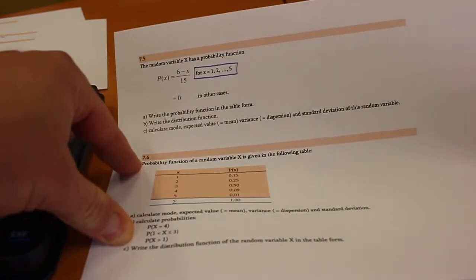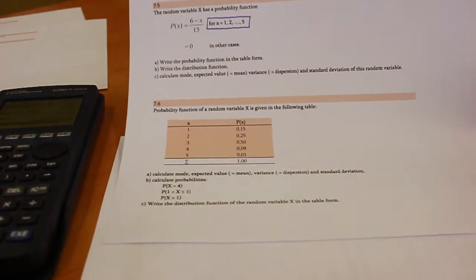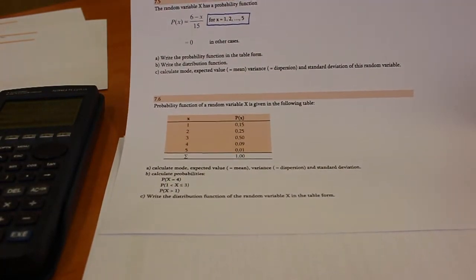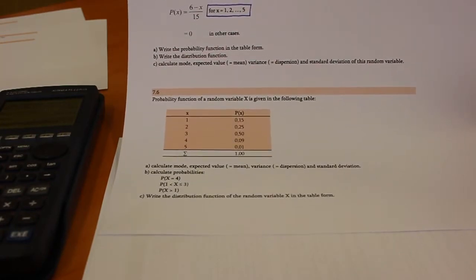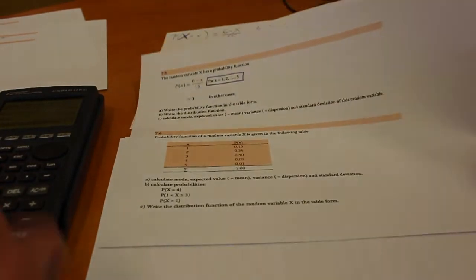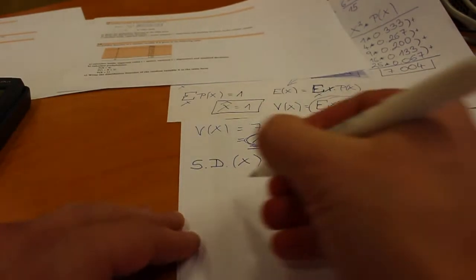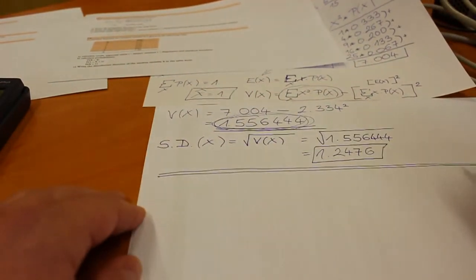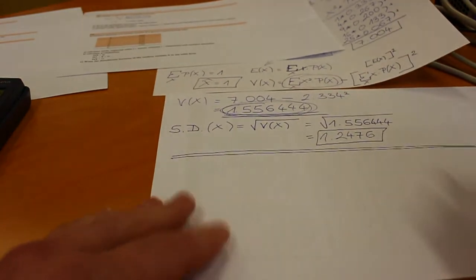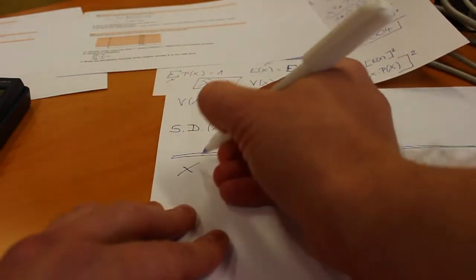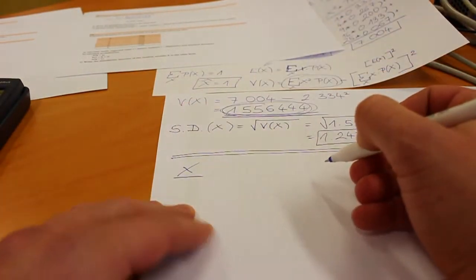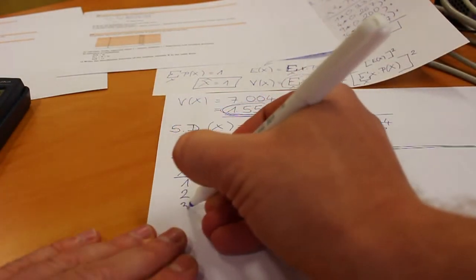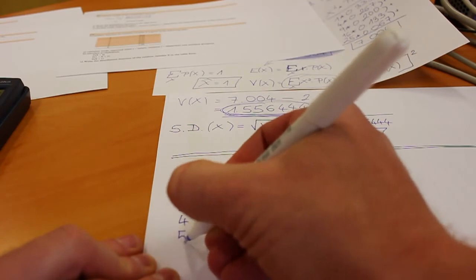Now we don't have the function here. We have already calculated values of probabilities. So again, you can imagine that we have here the grades from the test of mathematics: grade 1, 2, 3, 4, and 5.